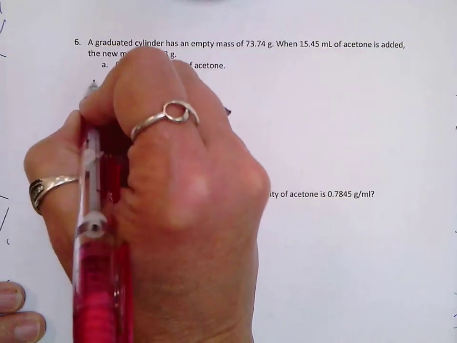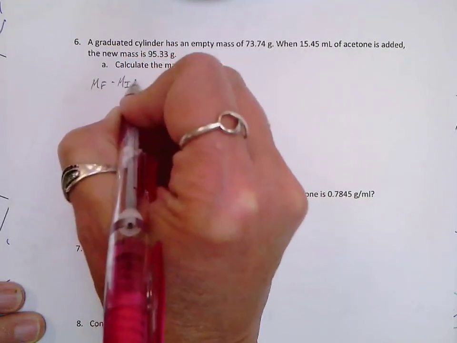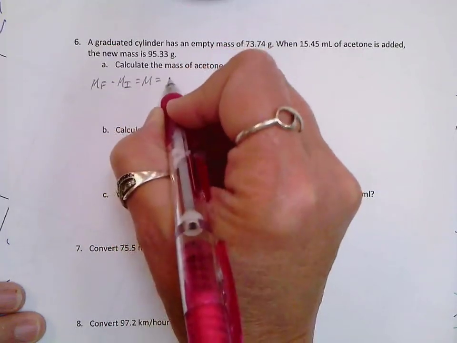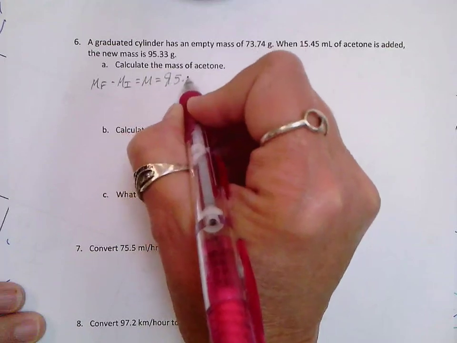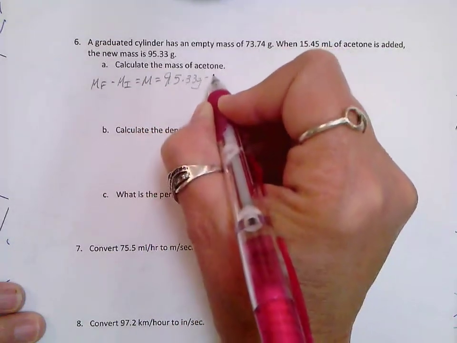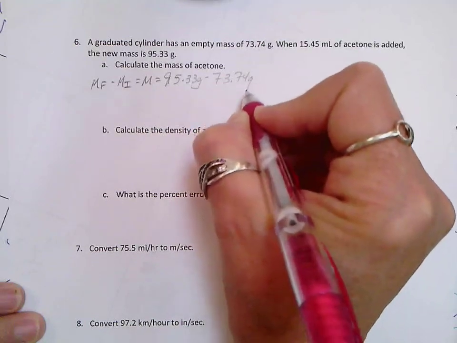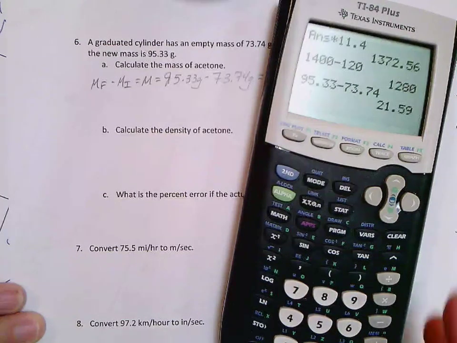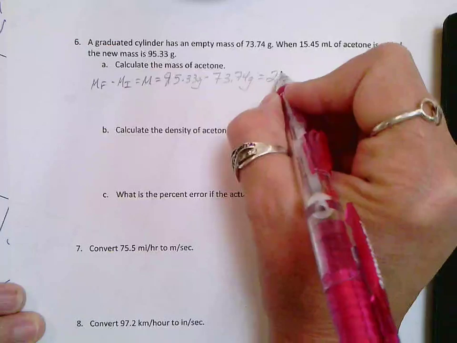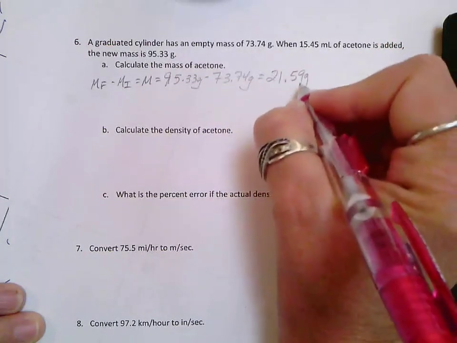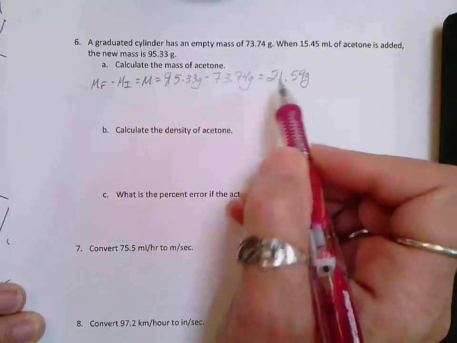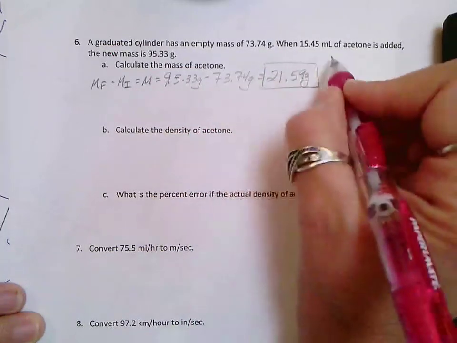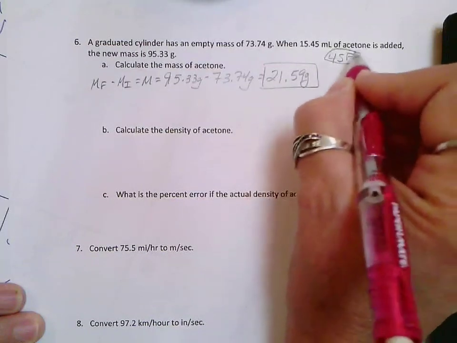So mass final minus mass initial equals the mass of the acetone, which is going to be 95.33 grams minus 73.74 grams, and that's going to equal 21.59. And I have the correct number of significant figures. So right now it looks like my SF is 4.